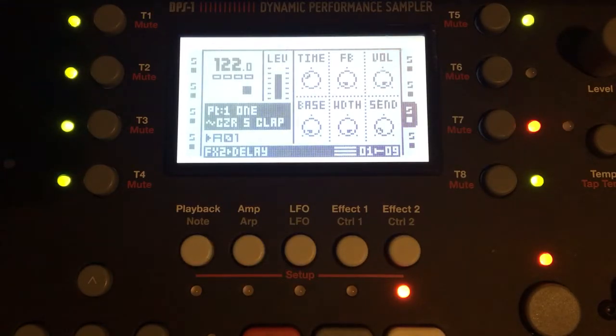I don't really have a good setup for the phone to look over the whole thing, but I'm going to start over here by just showing you some basic stuff.